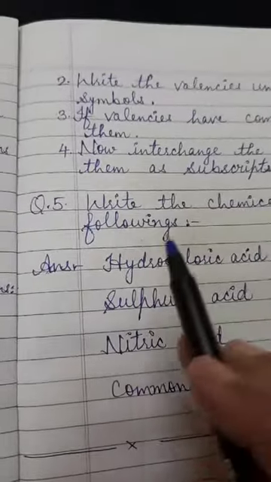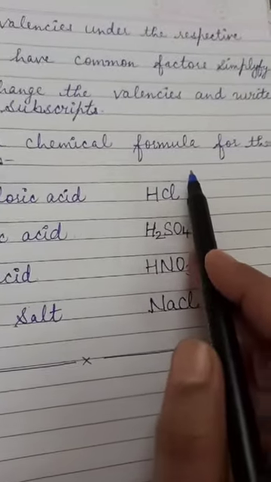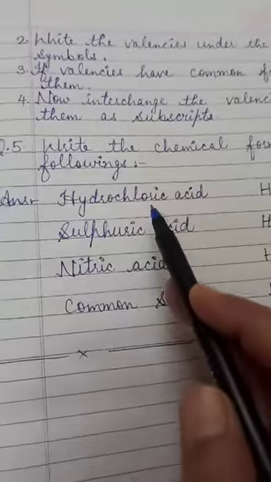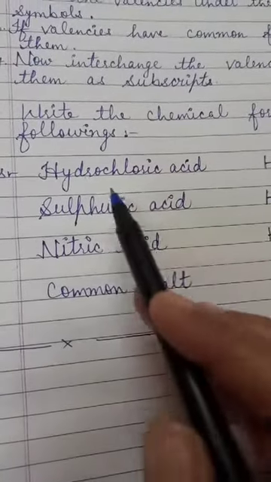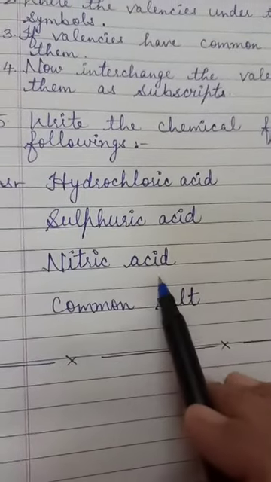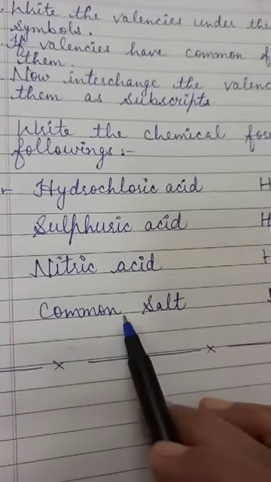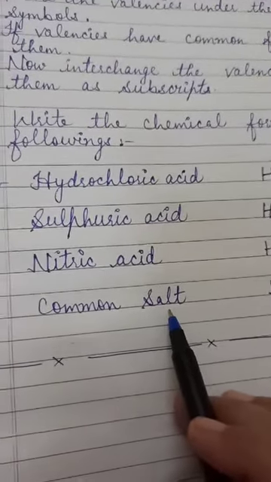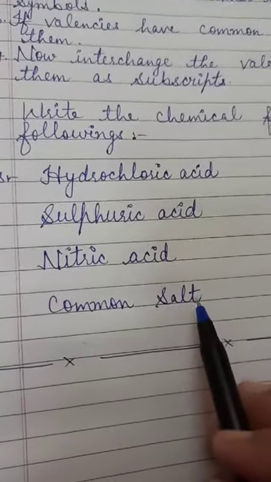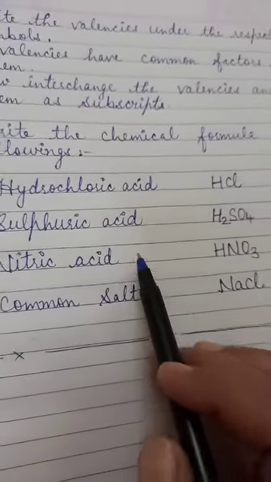And after that, question number 5 is: write the chemical formula for the following. Here 4 compounds are there: hydrochloric acid, sulfuric acid, nitric acid, and common salt. Common salt means the one we use in our daily life, in the form of table salt. So what are their chemical formulas?